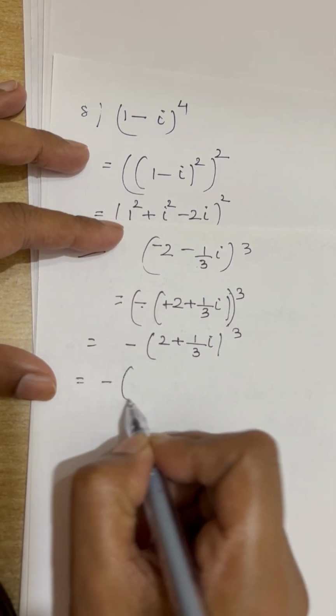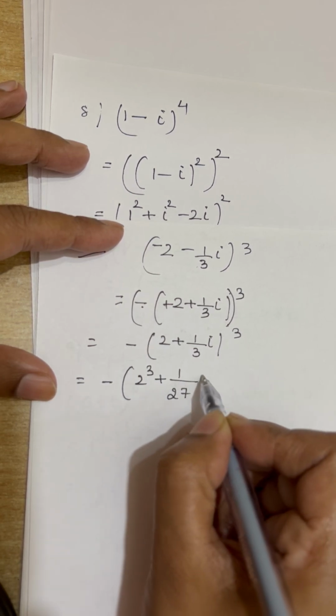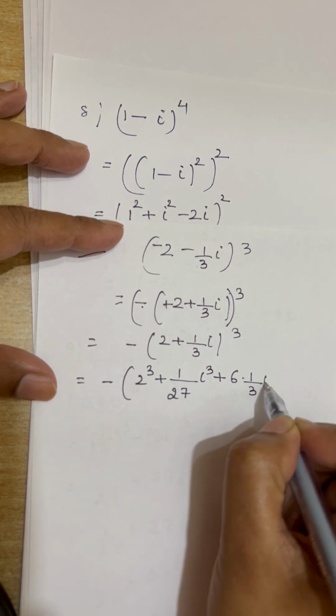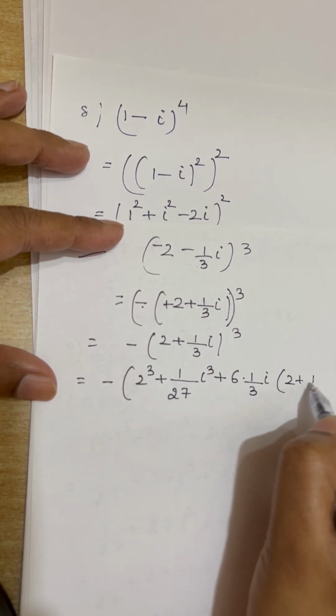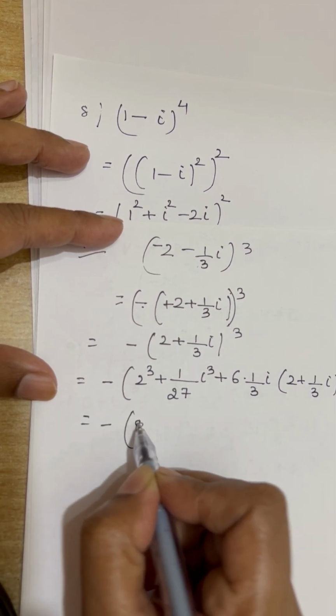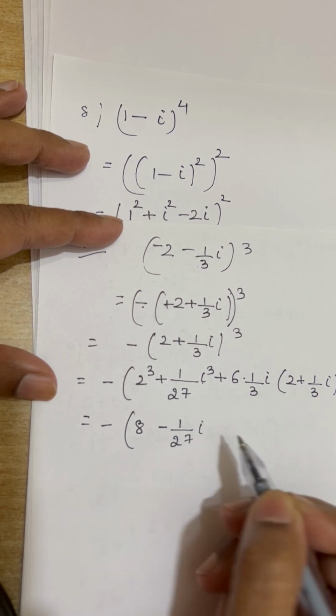So this becomes a cube plus b cube plus 3ab into a plus b. So this becomes 8. Iota cube is minus iota, we have discussed it earlier also.